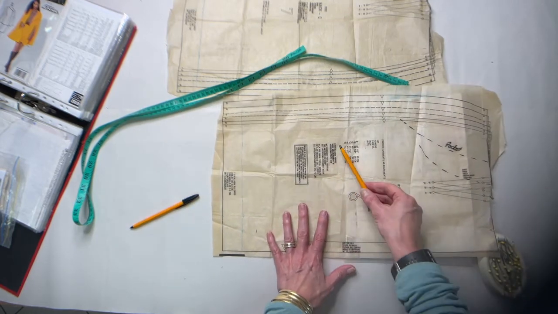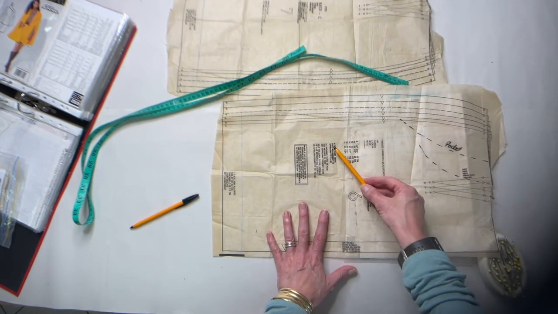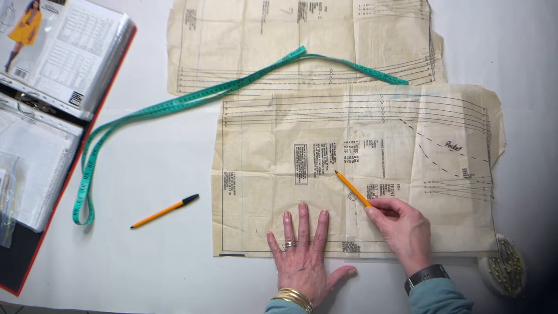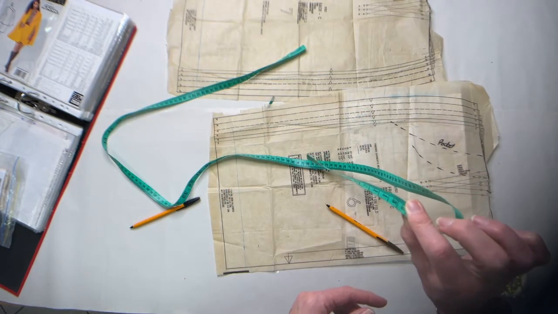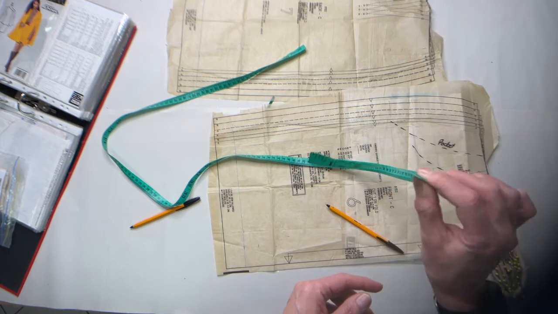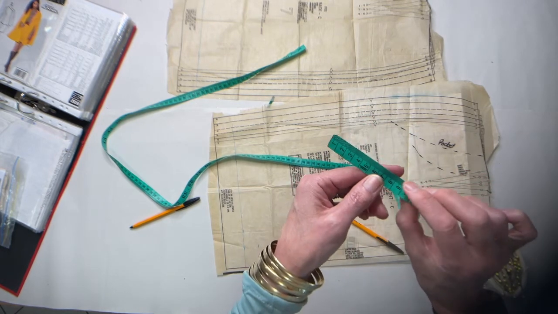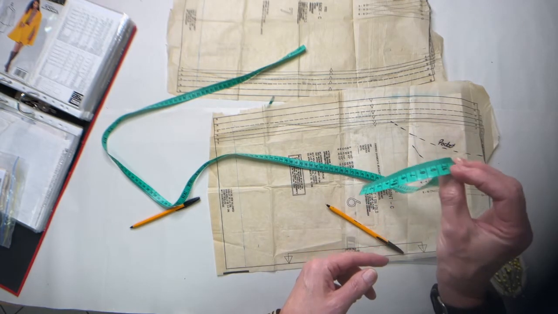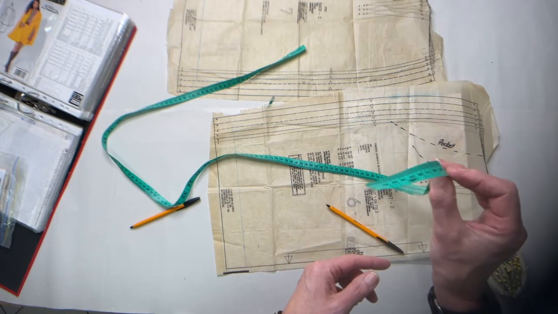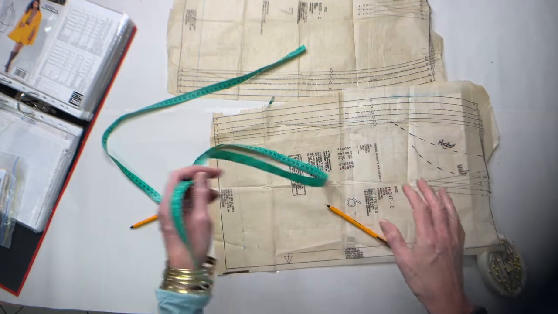When you look at a pattern, it tells you total ease above body measurements approximately 4 inches. I have more custom fit garments for myself as well as for my clients. So I'm going to be only adding on 4 centimeter ease, which I think is sufficient for a pencil skirt or a basic A-line type skirt. Okay, let's get started.